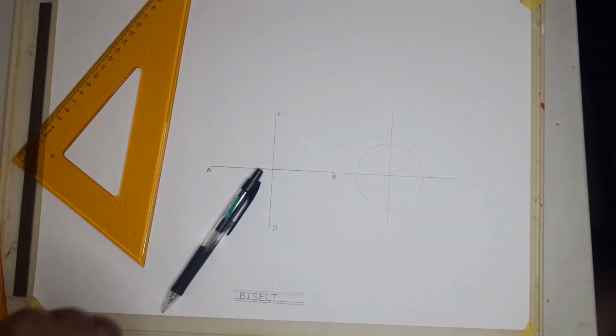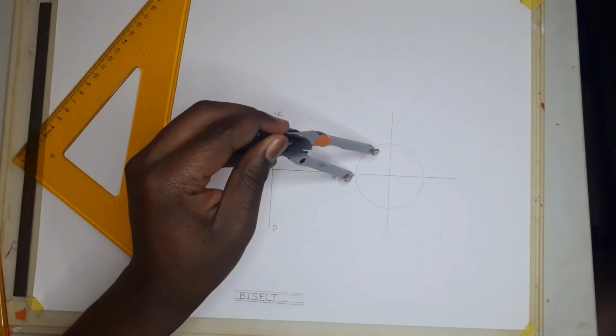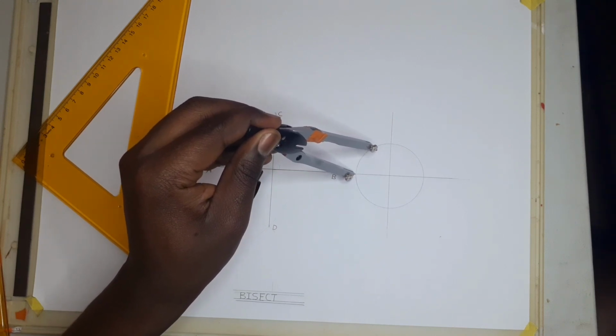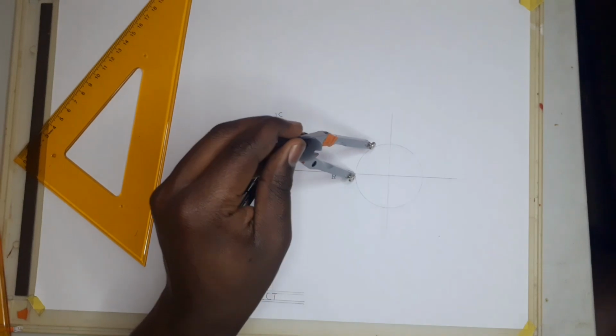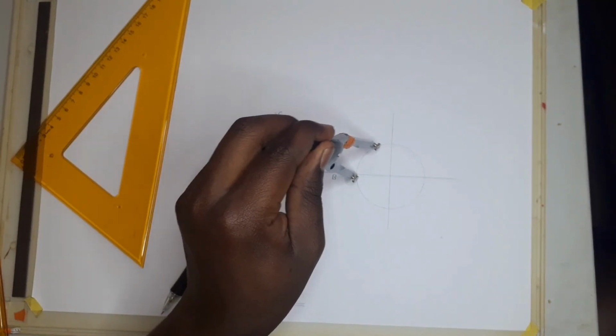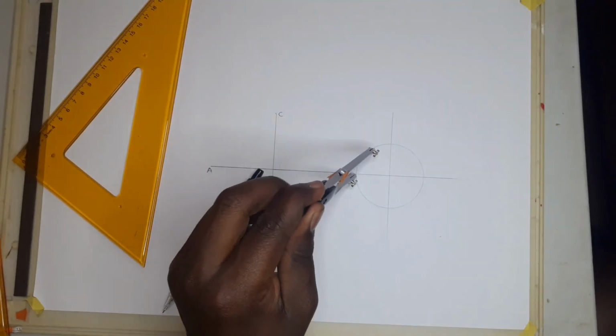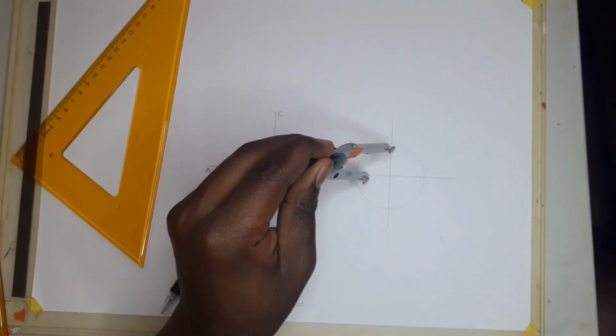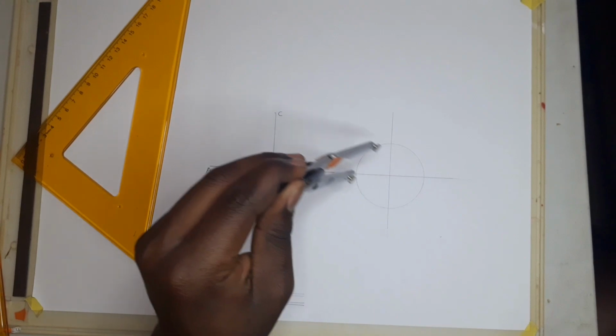So with that same opening, you can divide this one with, okay, I'll start. You can divide it into 6 equal parts and 12. We're gonna do 12 now. So you just come and put a compass point here. You put here and here and here and here.